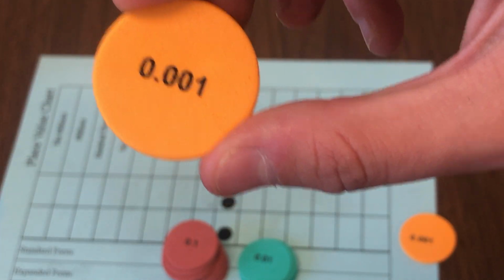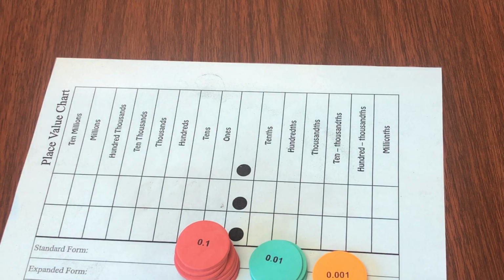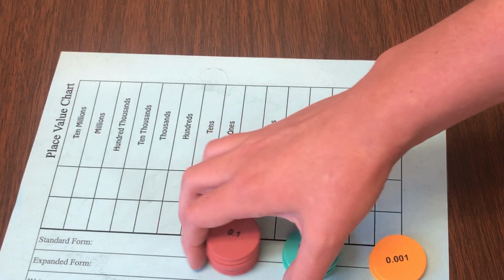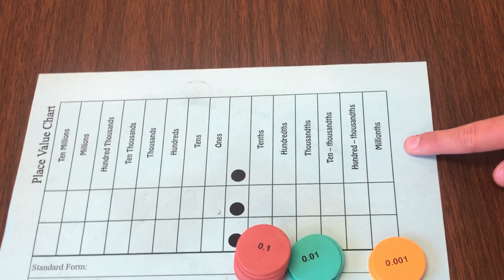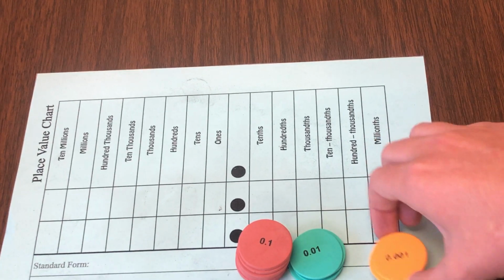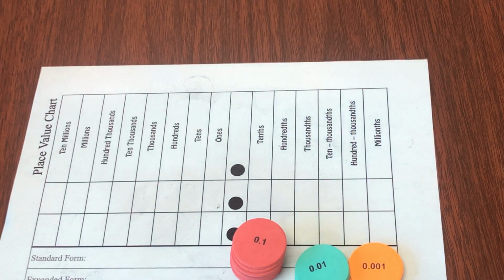Can you all say that? Thousandths. Very good. So we know, as I've already said, we get smaller when we go to the right of the decimal point. So that's why it's a tenth.